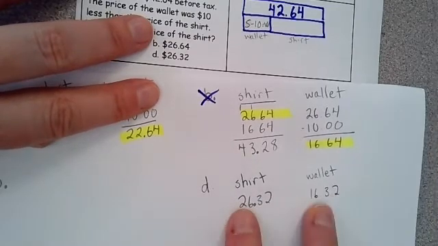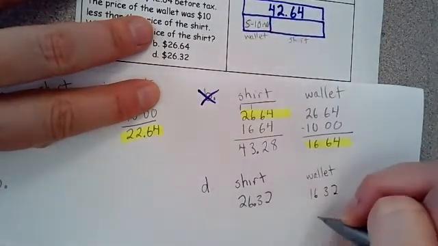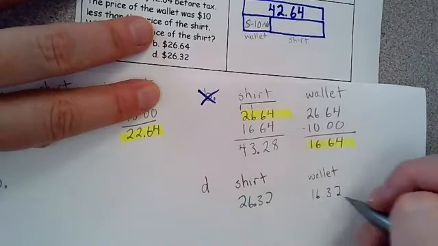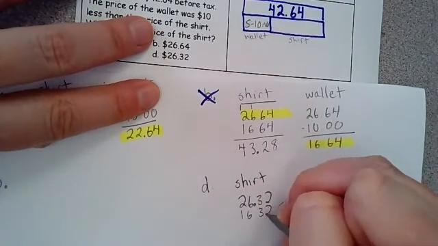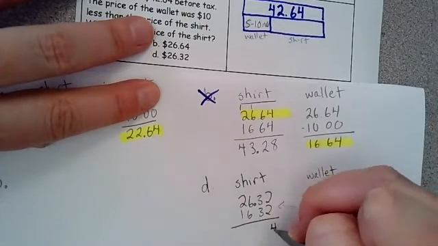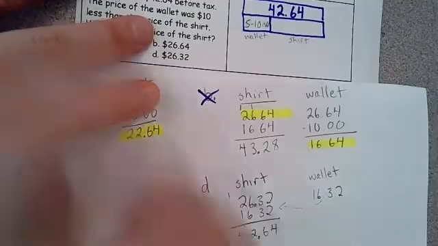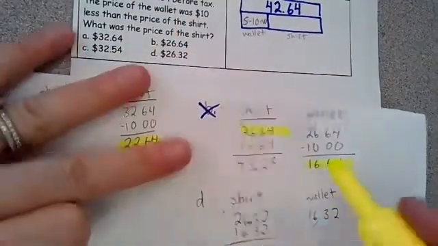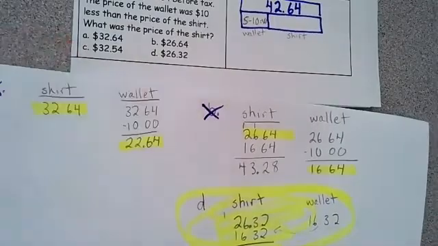Because $10 less than 26 is 16. If I add these two amounts together, am I going to get $42.64? Yes, I am. I can put this under here, do $16.32, add it together. I'm going to get 4, 6, 12, $42.64. Wiener, wiener, chicken dinner. This is our answer. Okay.